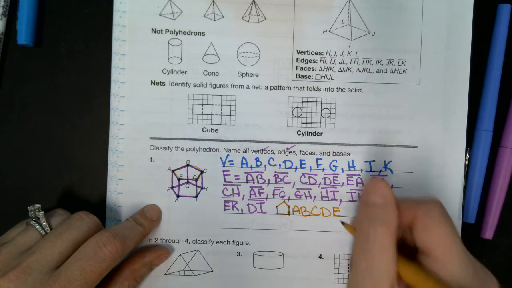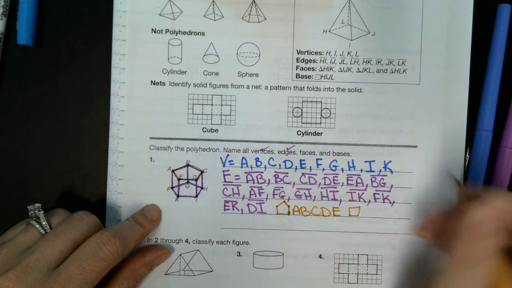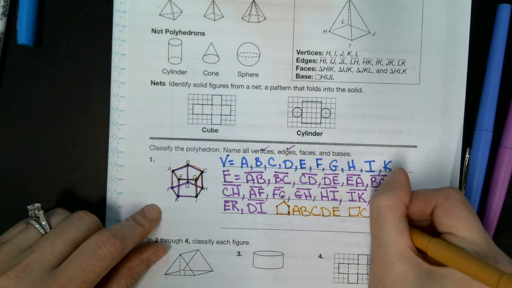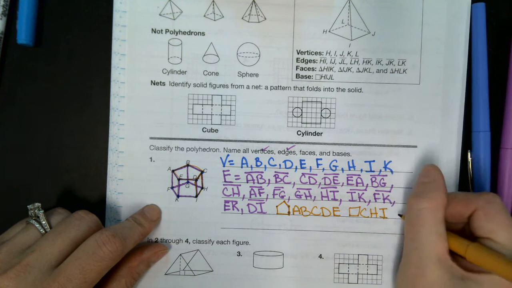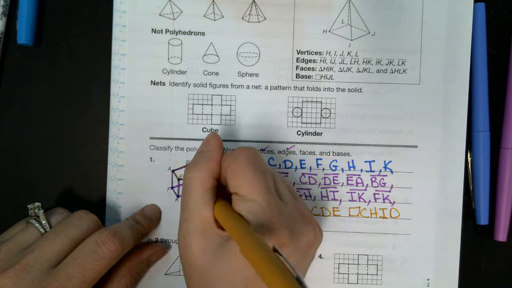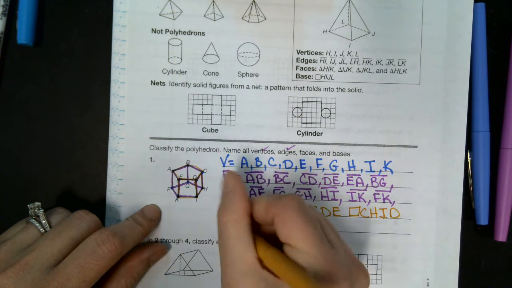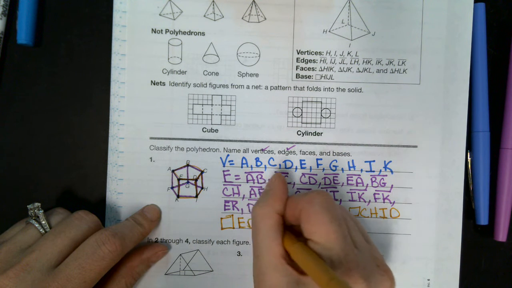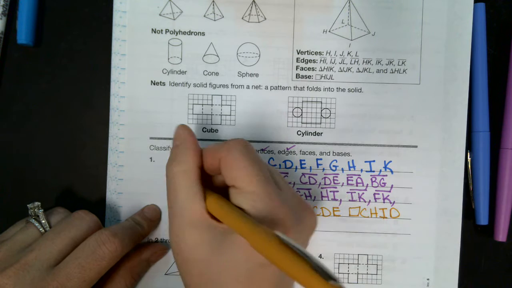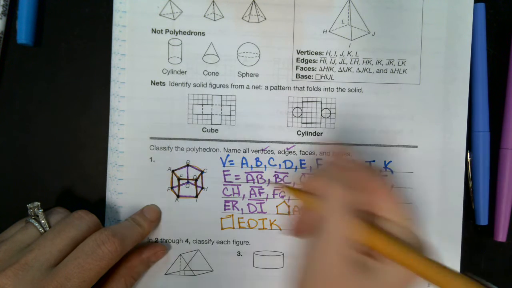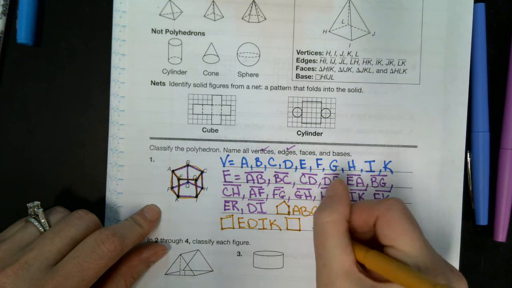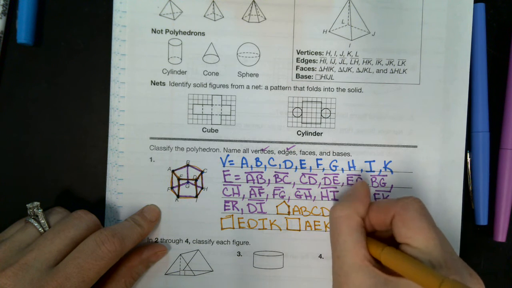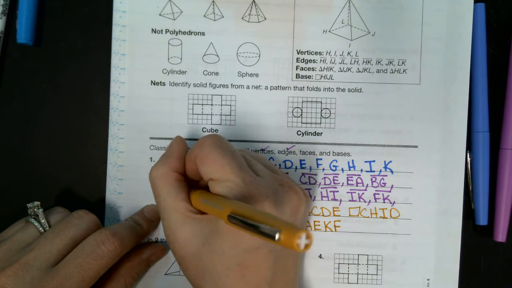And then my square is going to be C, H, I, D. And this one's a square. And this was E, D, I, K. This one's a square. This was A, E, K, F. That one's a square in the back.